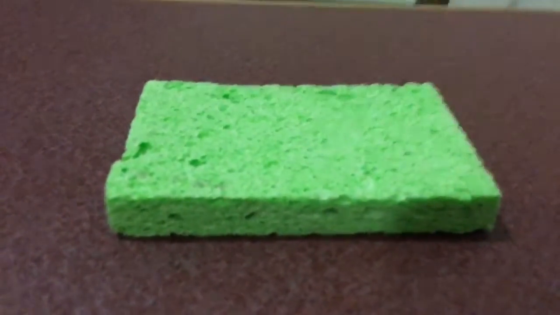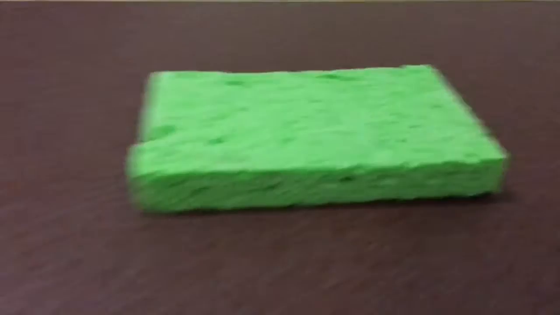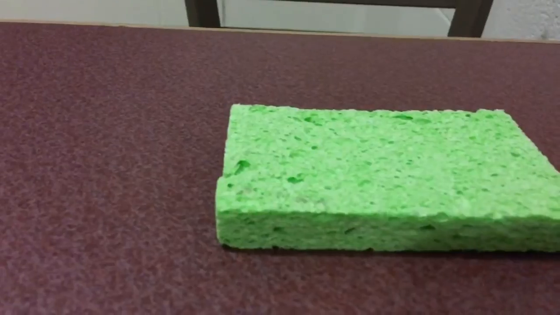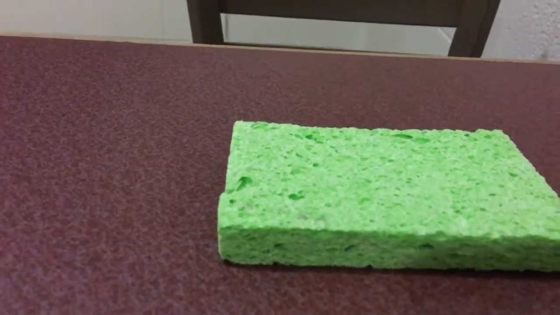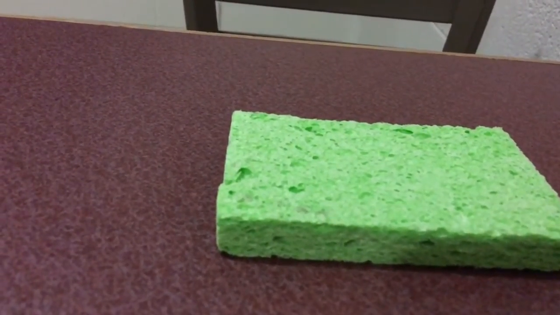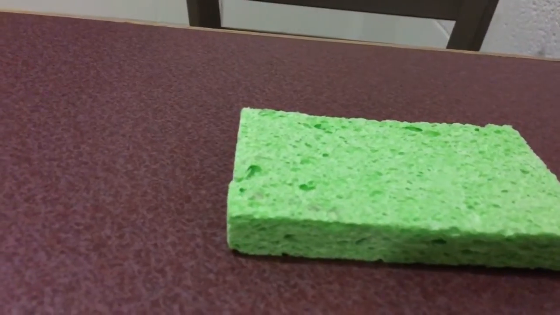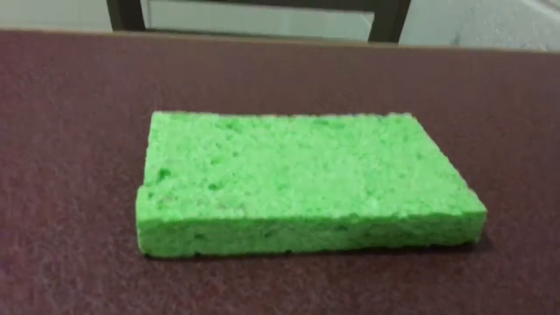Hi, I'm Hayden, and I'm going to be using a kitchen sponge as a demonstration to show briefly why it's important to think about and understand 1, 2, and 3-dimensional units.